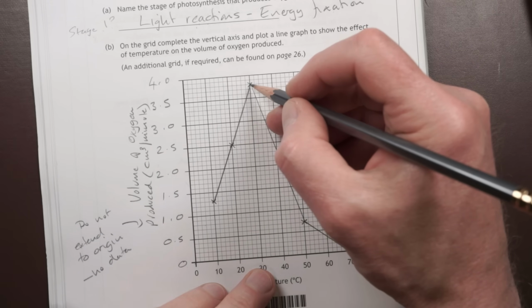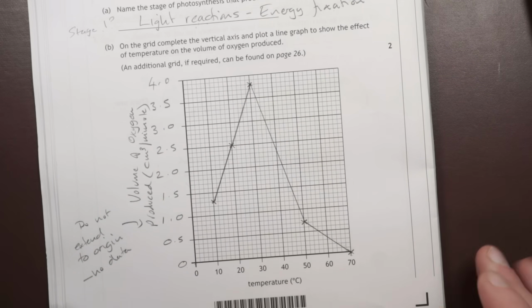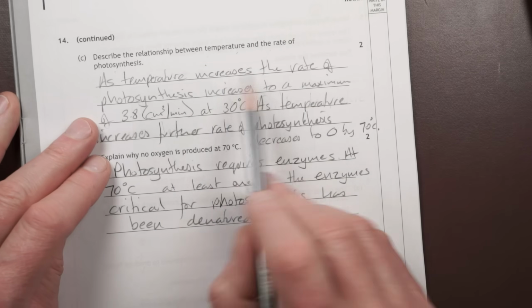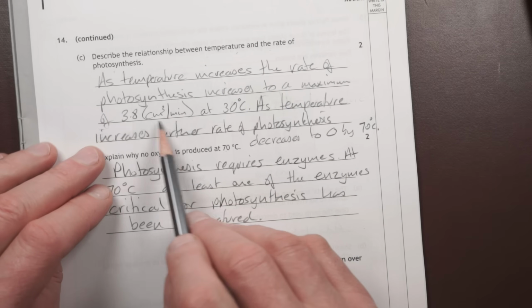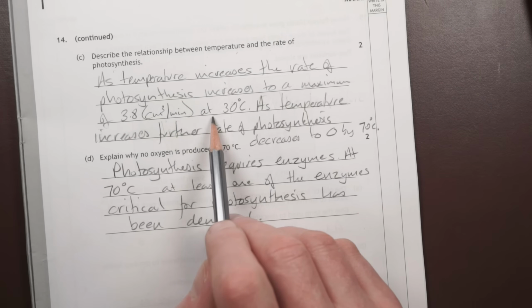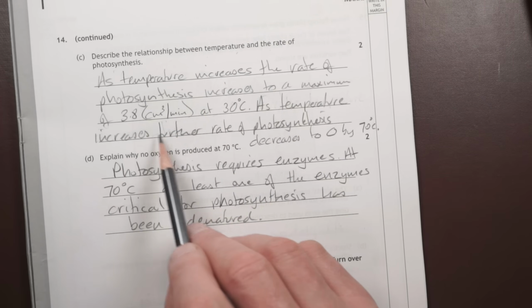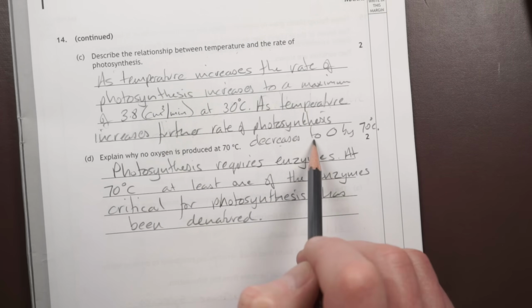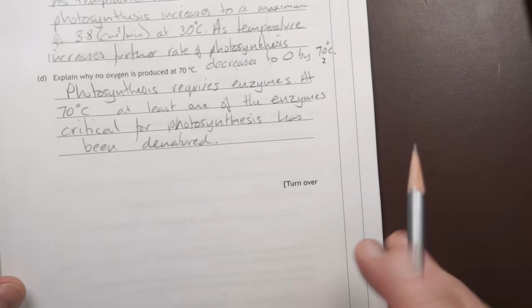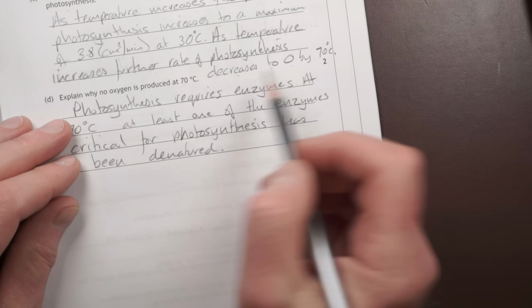And then after 30 degrees Celsius, it falls to 0 at 70 degrees Celsius, right? So you've got to write something that goes along those lines. As temperature increases, the rate of photosynthesis increases to a maximum of 3.8. I put the number in. At 30 degrees Celsius, as temperature increases further, the rate of photosynthesis decreases to 0 by 70 degrees Celsius. So something like that will get you the marks.